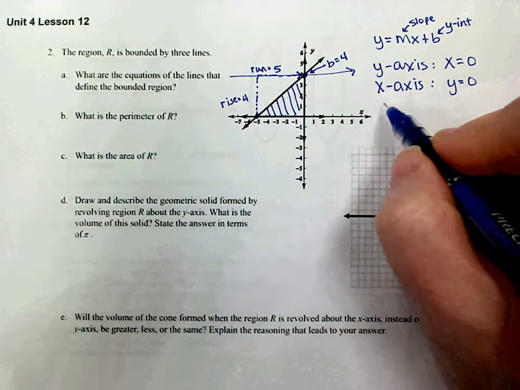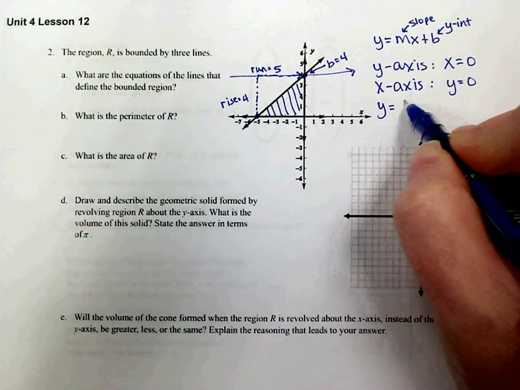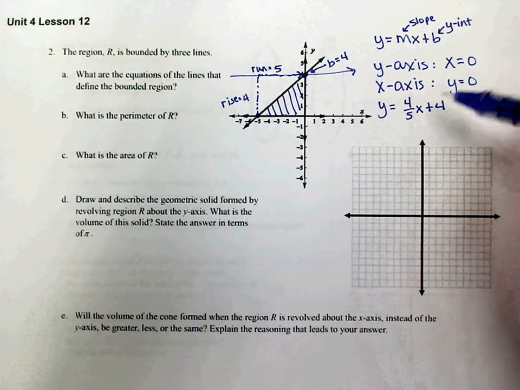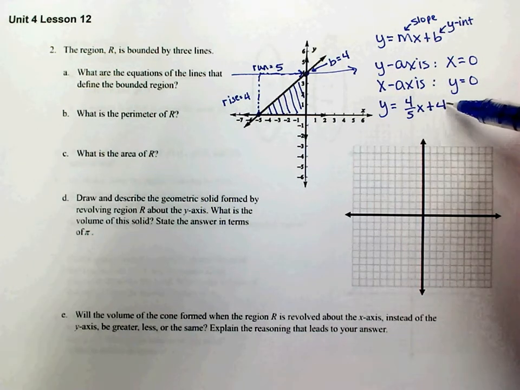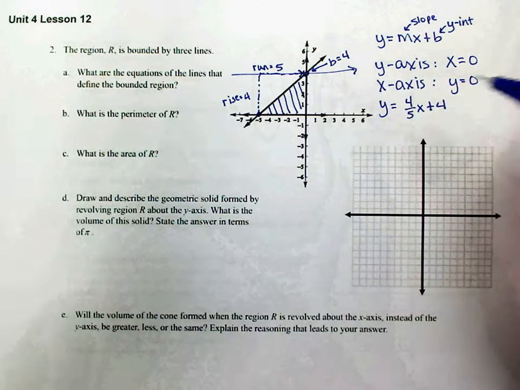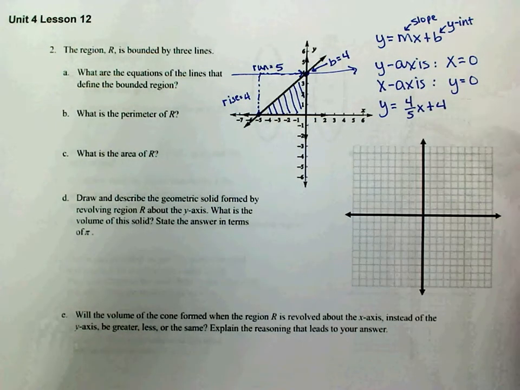So this equation would be y equals 4/5 x plus 4. Rise over run for slope and my y-intercept. Okay, we can tell it has a positive slope since it's going uphill. So that helps you to check and make sure your sign of your slope is correct.